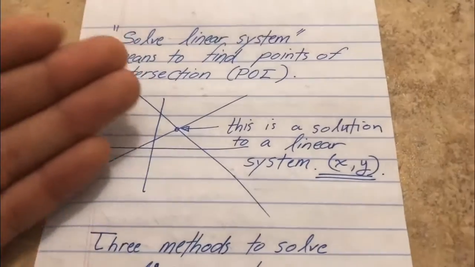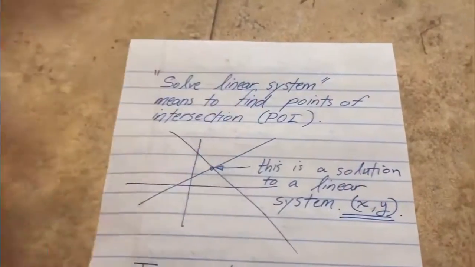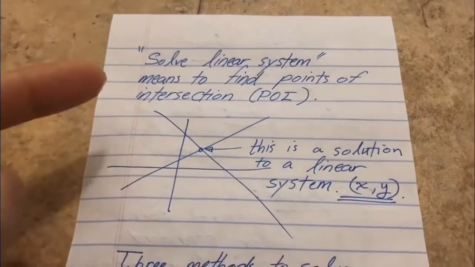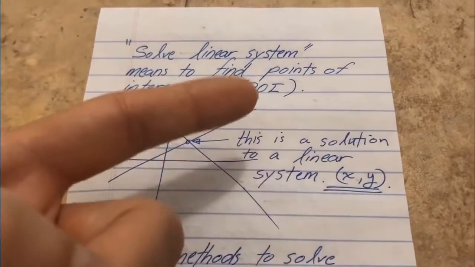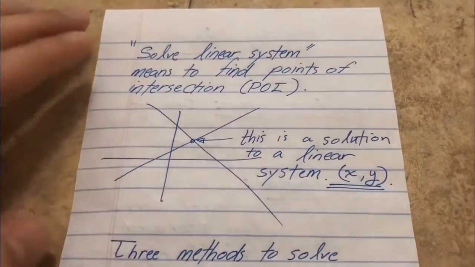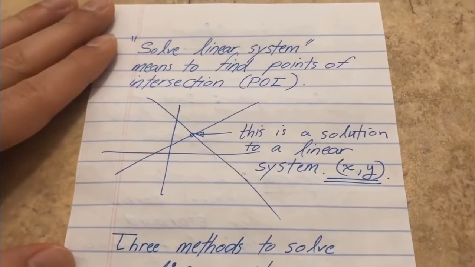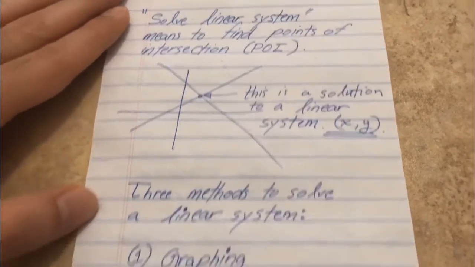So when we solve a linear system, we need two values. One is x, the other one is y. And they both come together to make a point, and this point is the point of intersection between the two lines, again, if there are any.